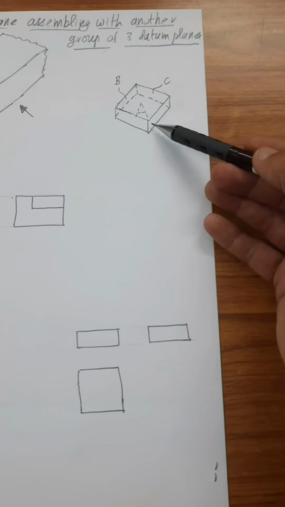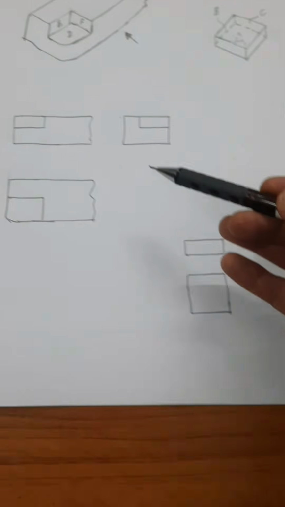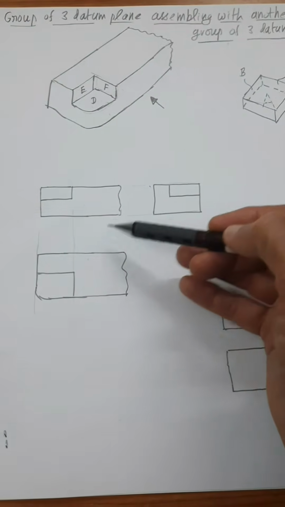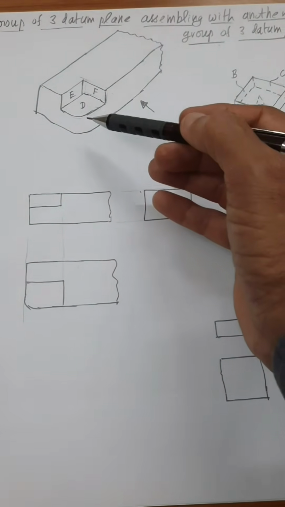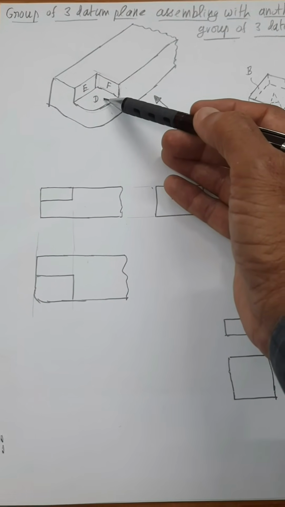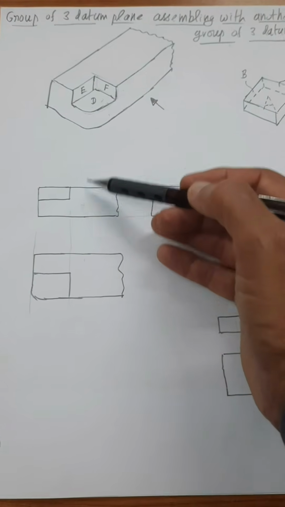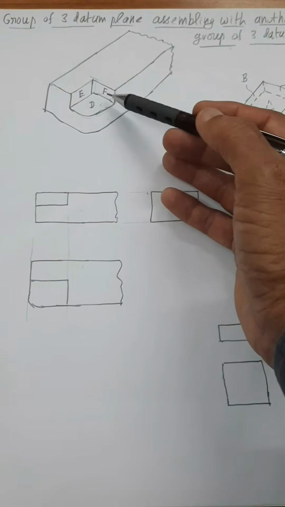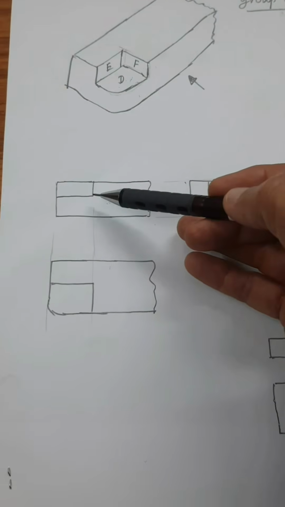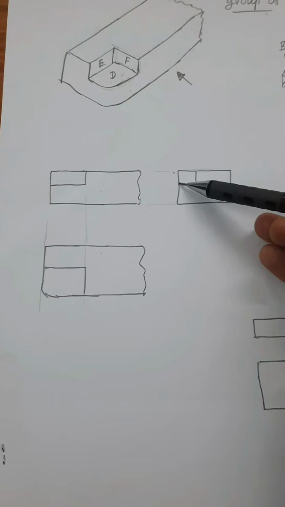The orthographic view of the tool holder is shown here. The orthographic view of the tool insert is shown here. Necessary geometric tolerances have to be added on this drawing. For example, the flatness tolerance on the surface D has to be introduced. Similarly, surface E and surface F are to be perpendicular to D. The necessary perpendicularity tolerance has to be included in the drawing.